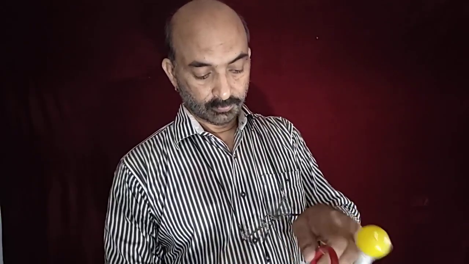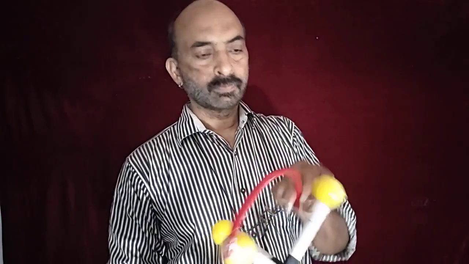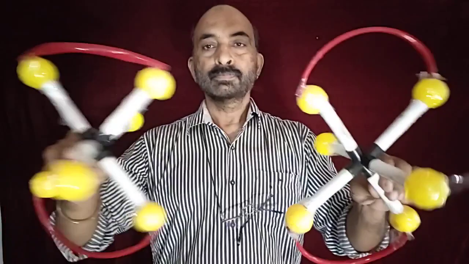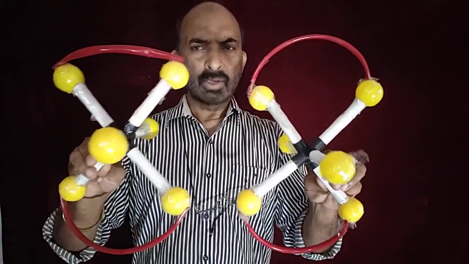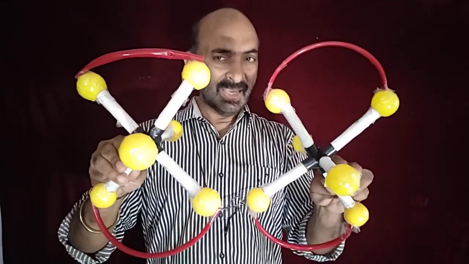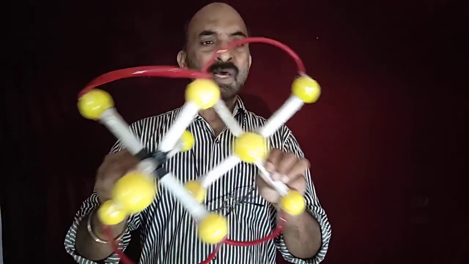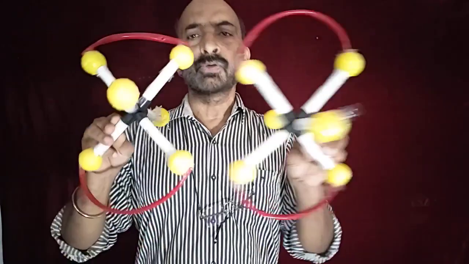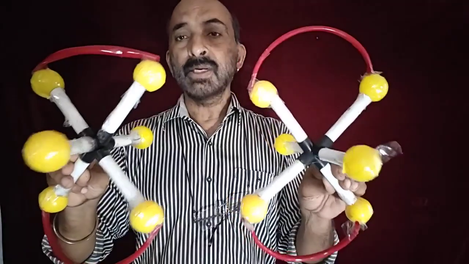I will show you. This is its mirror image. Look here. The mirror image will be exactly like this, no? There is a slight difference in the making, otherwise they are exactly similar. So they will superimpose, the bidentate ligands as well as the monodentate ligands superimposing exactly on one another, because it has a plane of symmetry. That's why it has no optical isomerism.